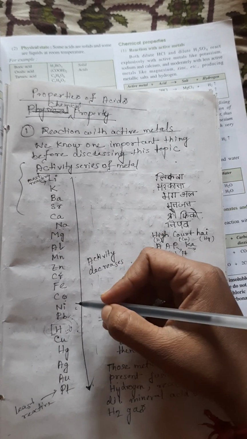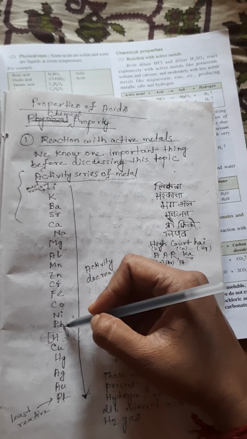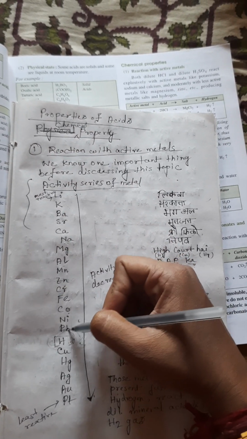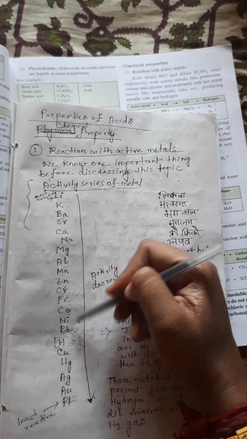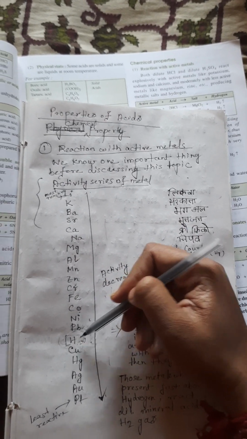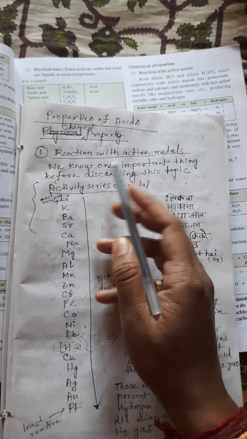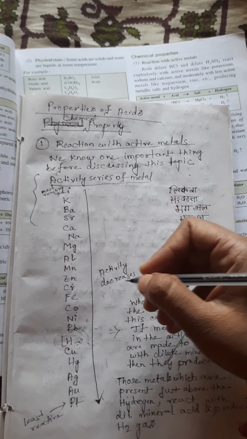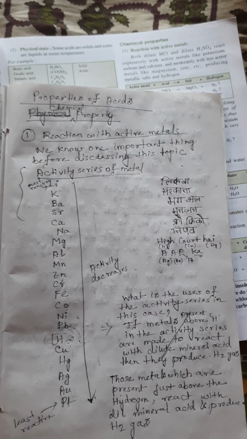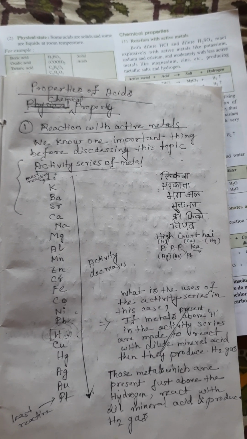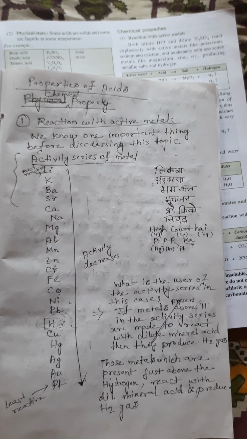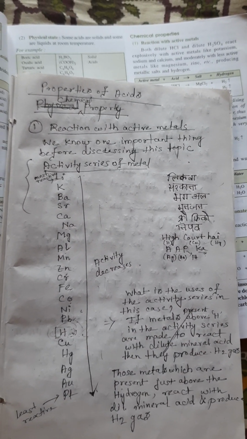That means when you use a weak mineral acid, that is, dilute acid, all of these metals liberate hydrogen gas.